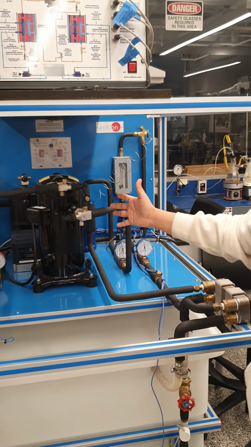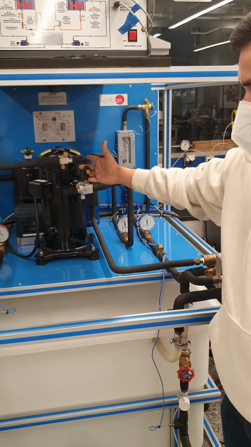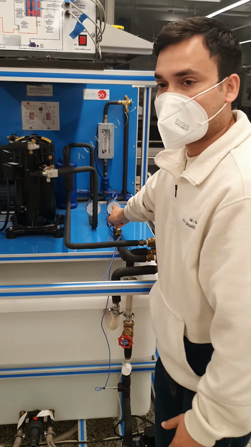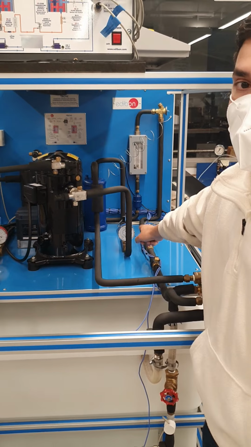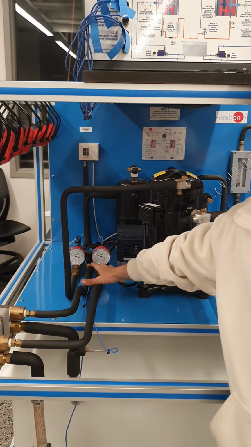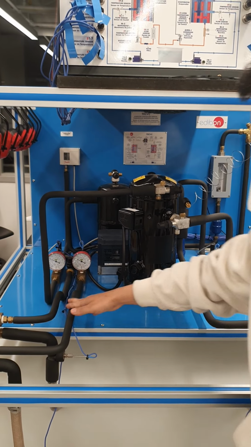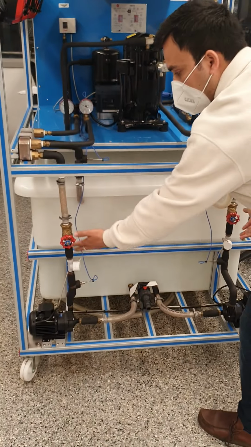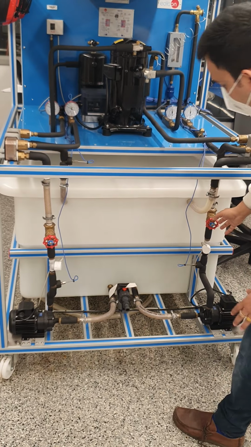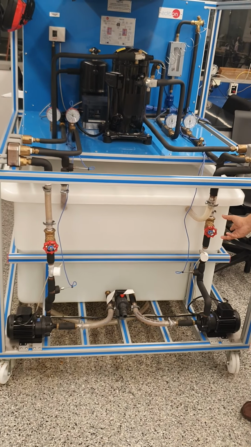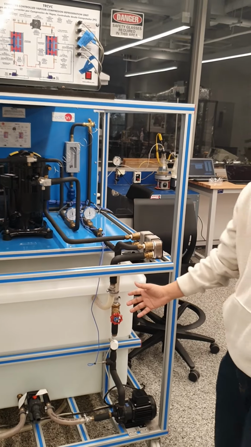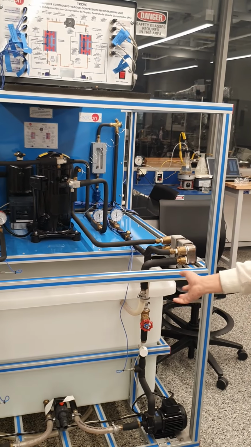So these are the main parts. This is the compressor, this side is the condenser, and this side is the evaporator. And there are two gauges, one for temperature, one for pressure. This is the inlet of the compressor, and this is the outlet of the compressor. There are also two gauges. Here are two valves to control the flow rate, this one on the condenser side, and this valve for the evaporator side. And there are also some sensors to measure the flow rate and the temperature of the fluid.